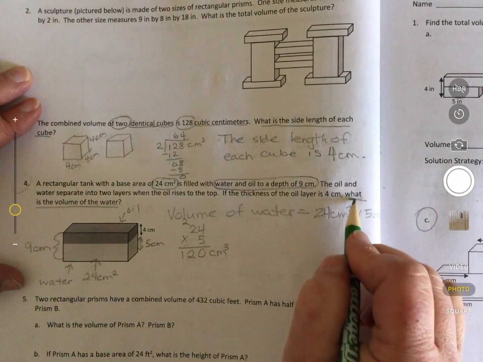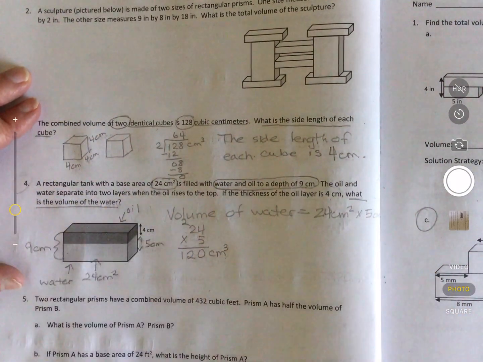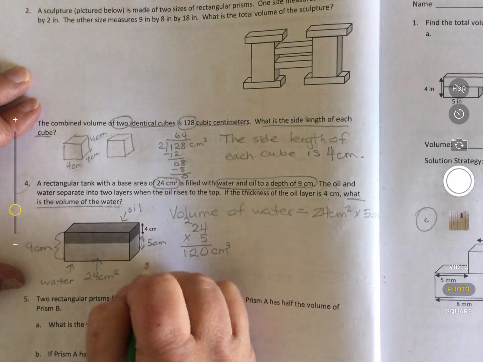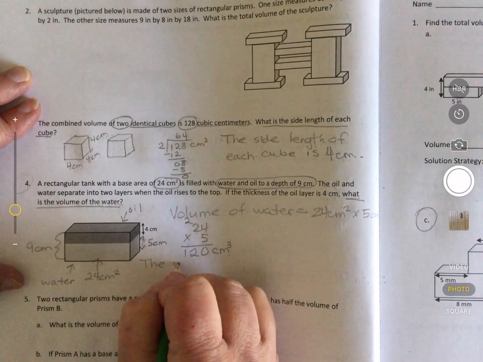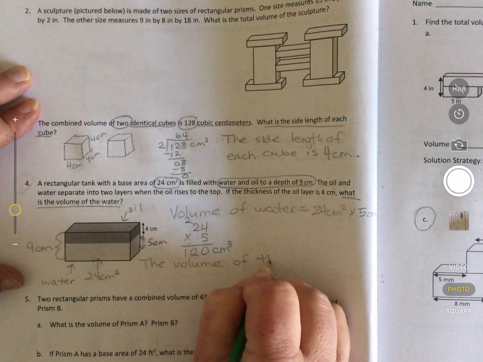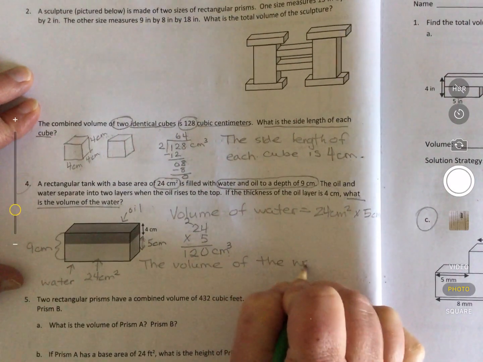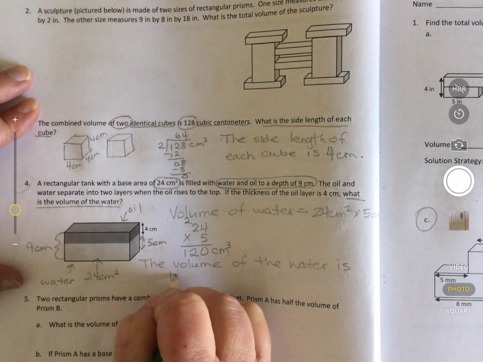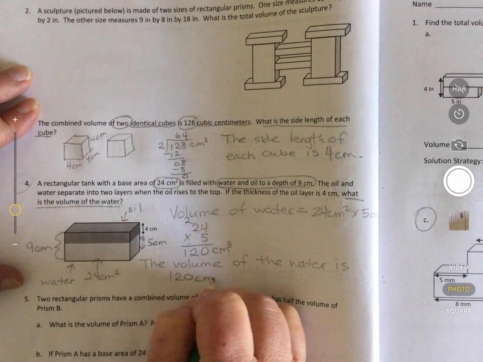And we'll use our question, what is the volume of the water, as our sentence frame for answering our question. So the volume of the water is 120 centimeters.